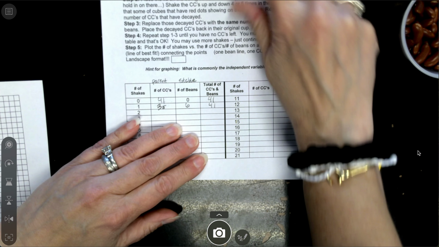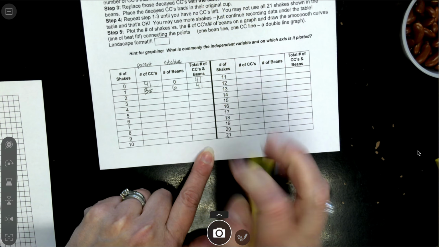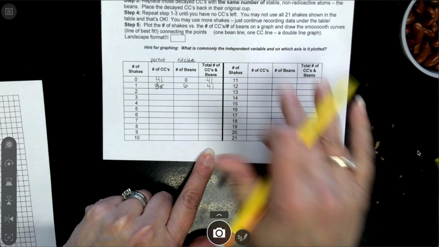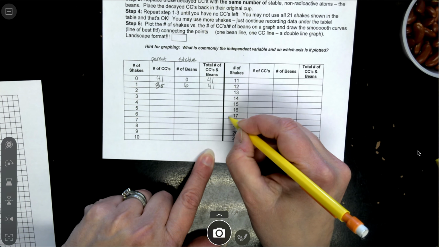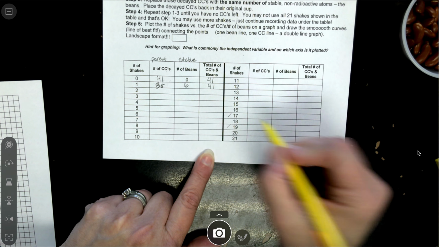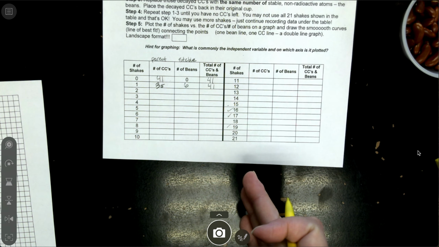Now, I have given you 21 shakes. You're not going to actually use all 21 probably. One group maybe will only use 17, another group maybe will use 19, and another group might use 16. Who knows? They're here if you need them.